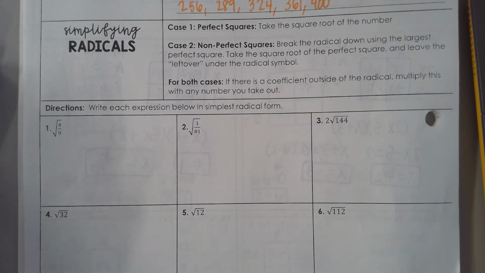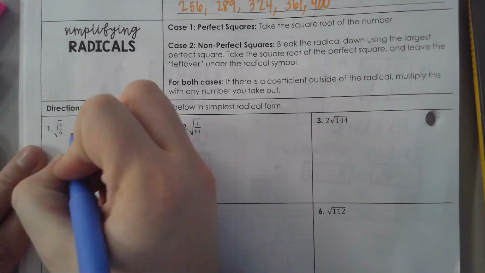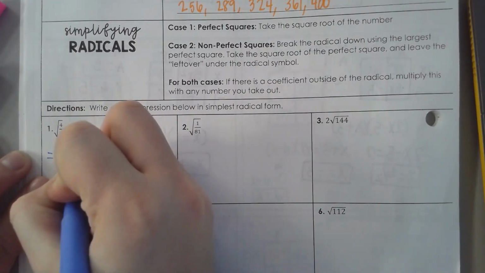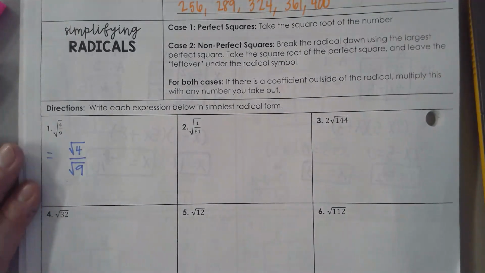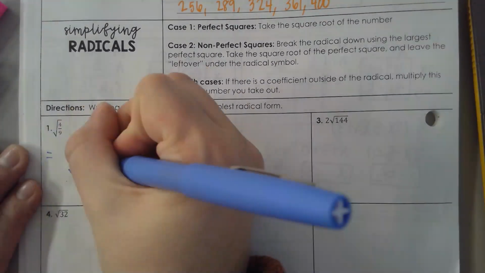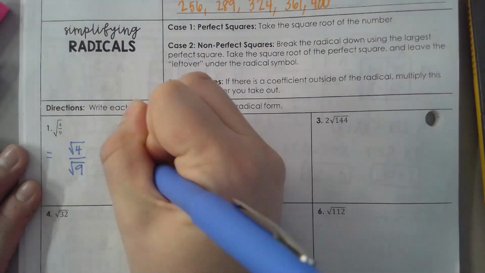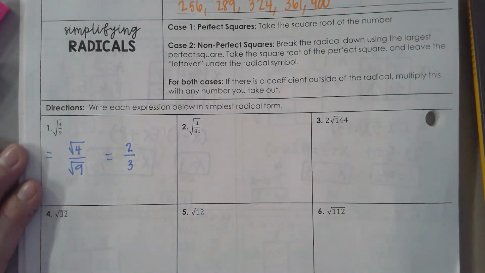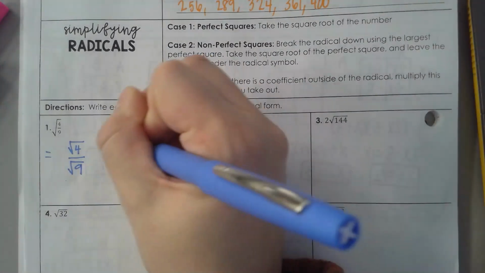The first thing I'm starting with is actually a fraction. When I have the square root of a fraction, that's the same thing as having the square root of 4 over the square root of 9. You can rewrite it that way. And what is the square root of 4? And the square root of 9? 3. So the square root of 4/9 is 2/3.